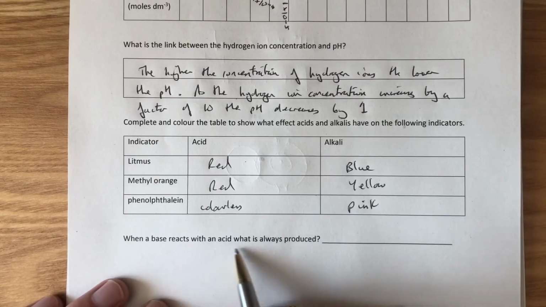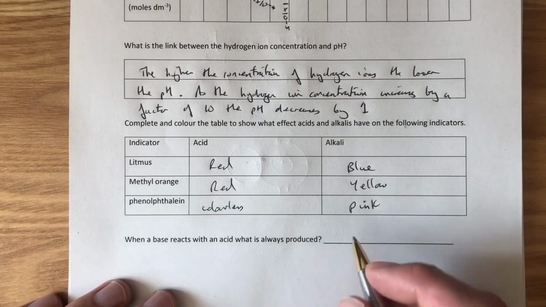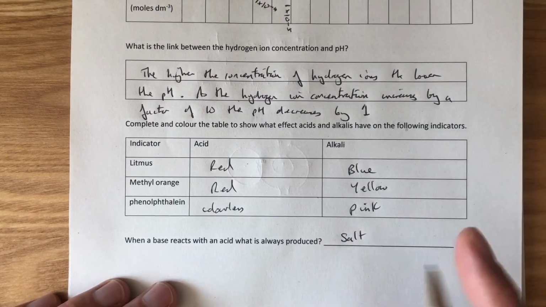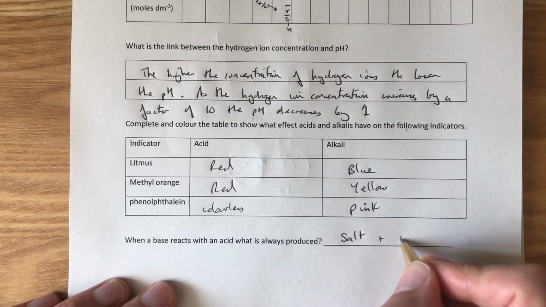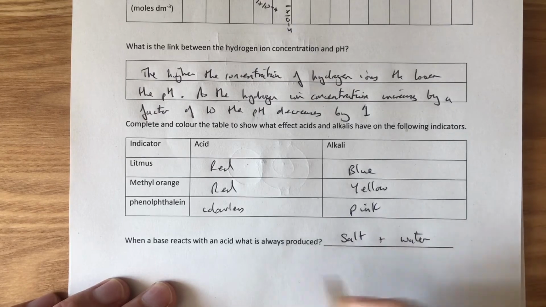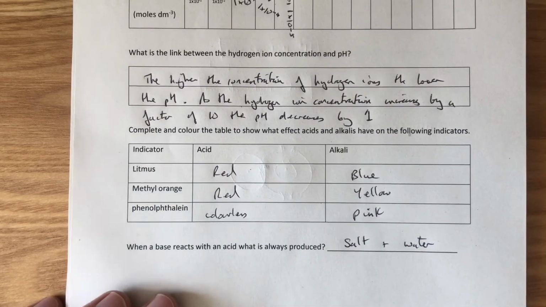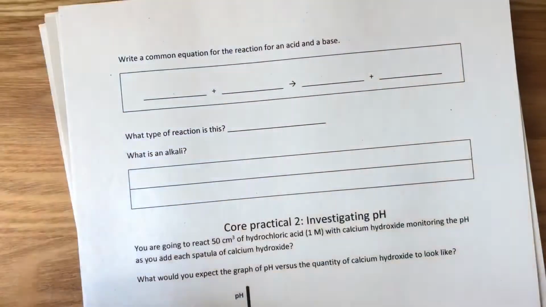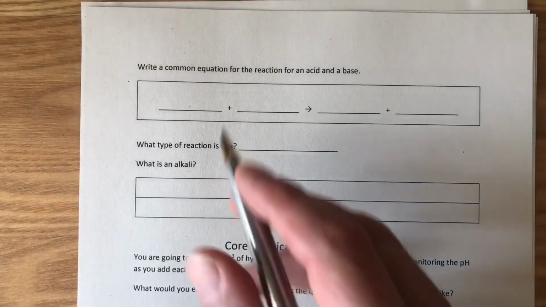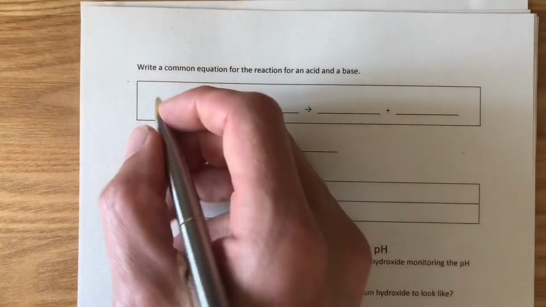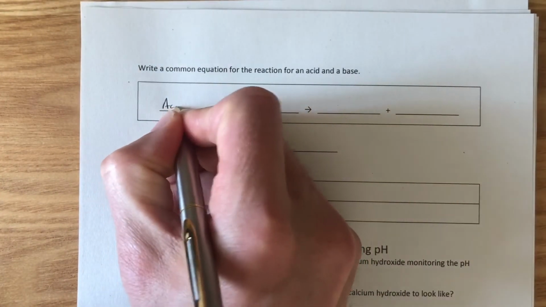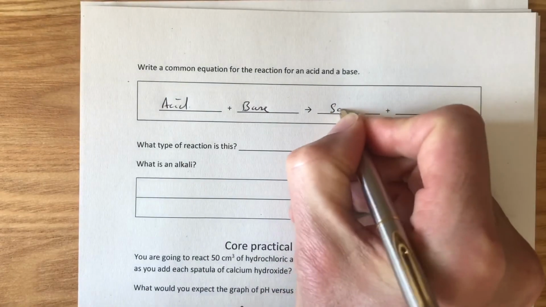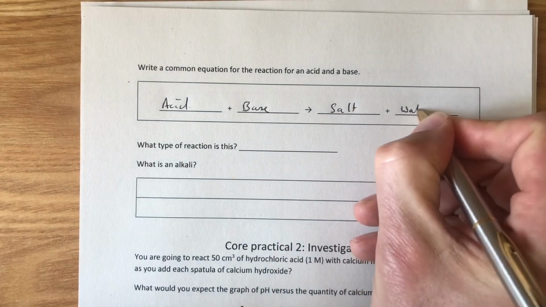When a base reacts with an acid, what is always produced? Okay, answer. There's 2 answers here. Salt. A salt is produced. Salt's a neutral. And water. So acid plus base makes salt plus water. And we've now got a tiny bit to finish off here. Write a common equation for the reaction of an acid plus base. Okay, absolutely essential we commit this to memory. Acid plus base makes salt plus water.